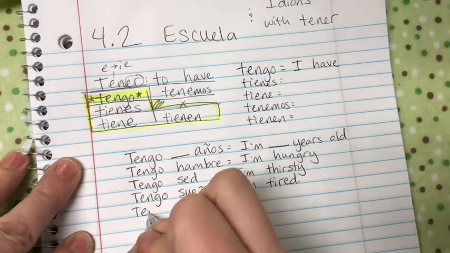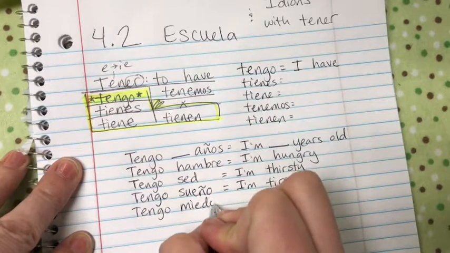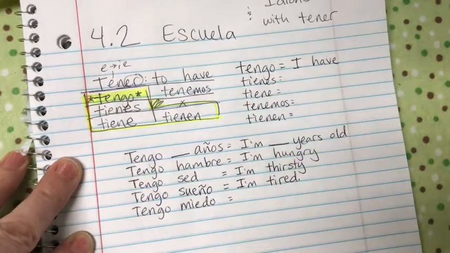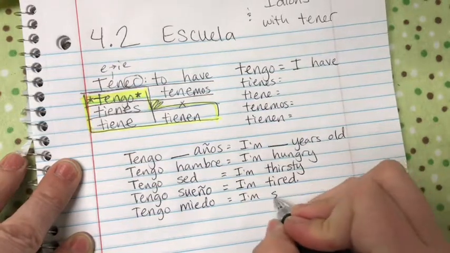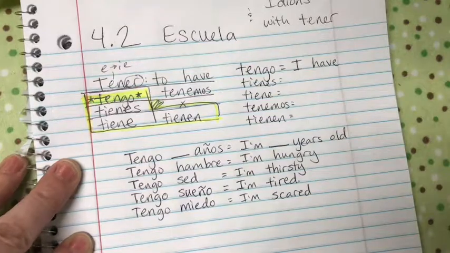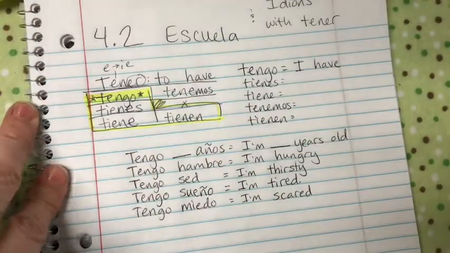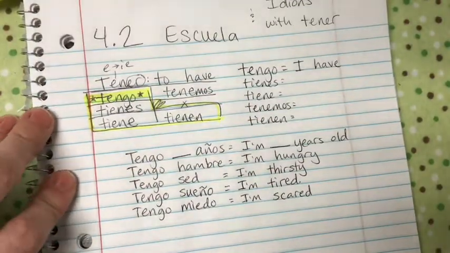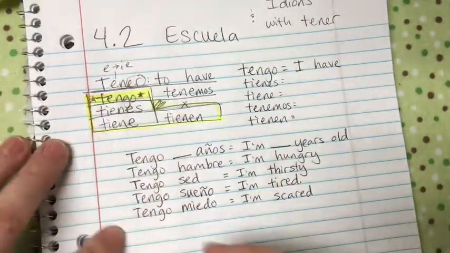Your next expression, tengo miedo. Tengo miedo means I'm afraid. Yo tengo miedo de las arañas. Sí, a mí no me gustan las arañas. Tengo miedo de las arañas.